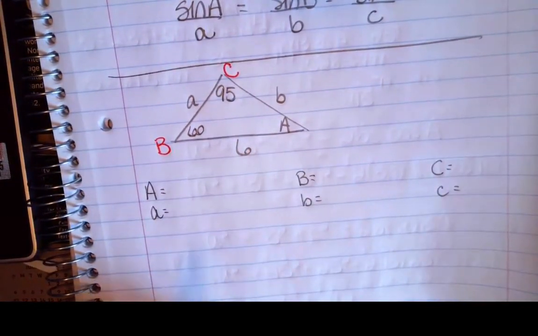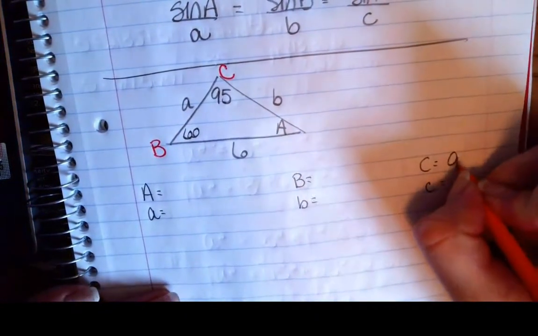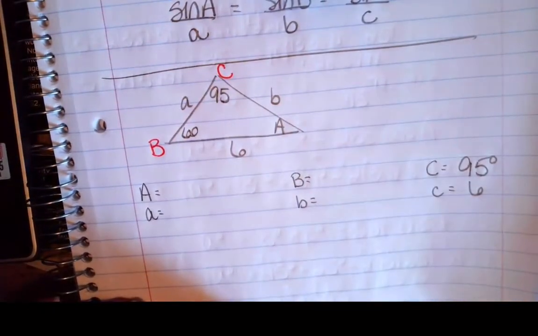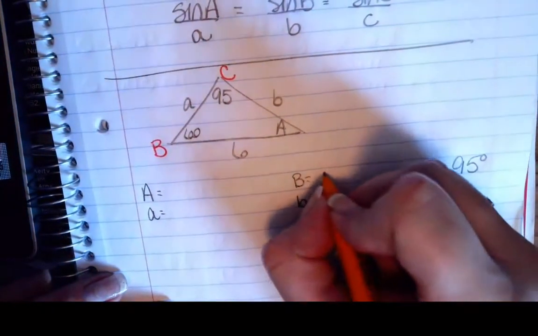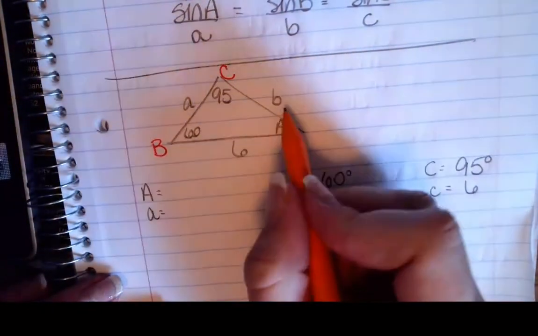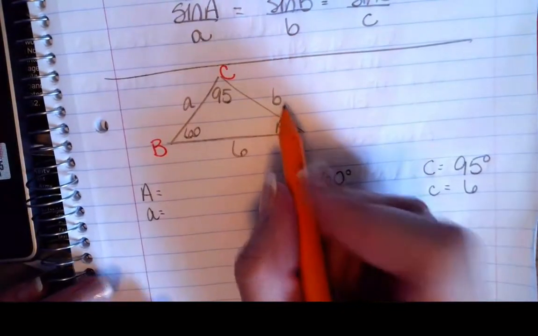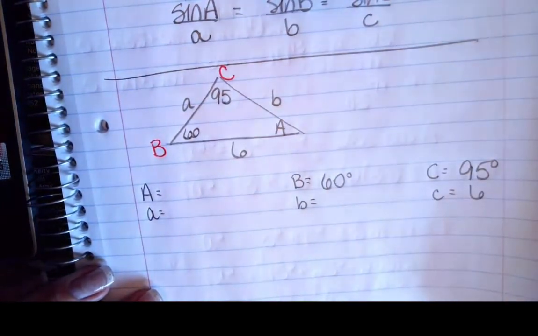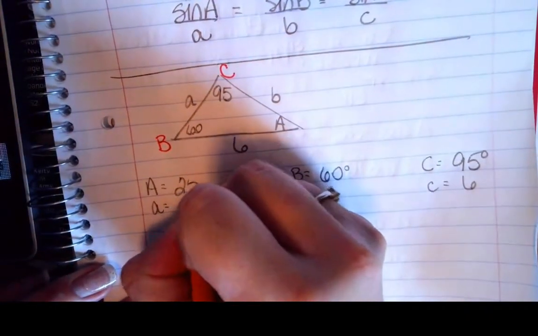So what do I know so far? I know I've got big C at 95 degrees, and I've got little c at a measure of 6 units. I know I've got big B at 60 degrees, and I don't know little b. And I just found big A. I just found out that big A is 25 degrees.